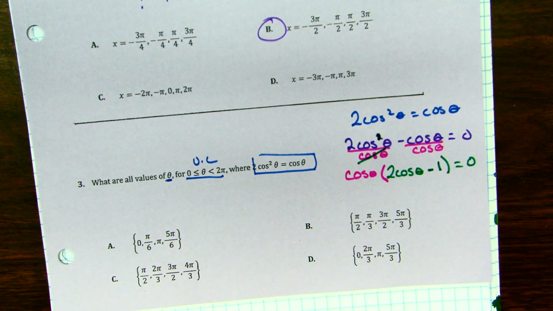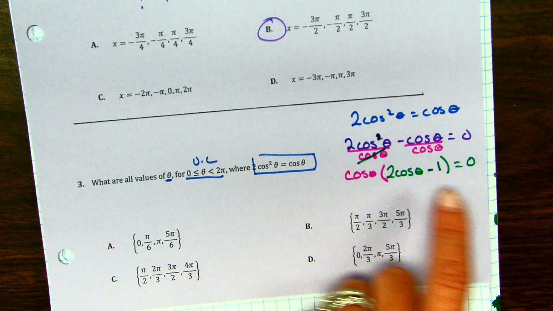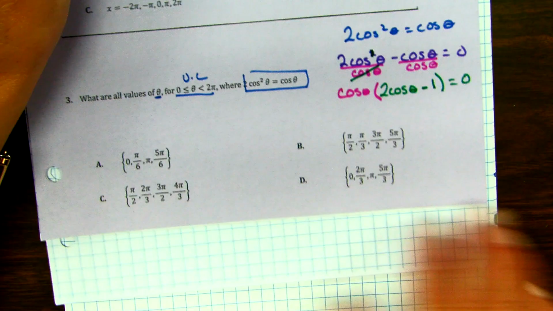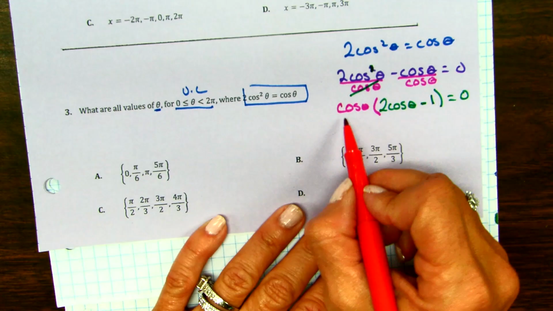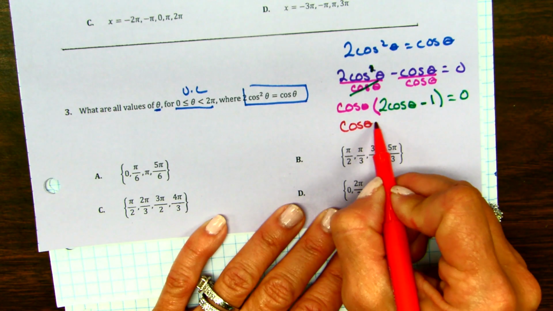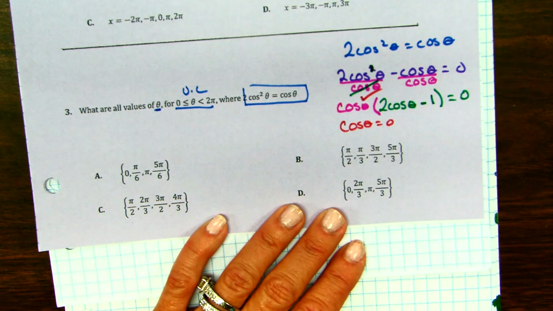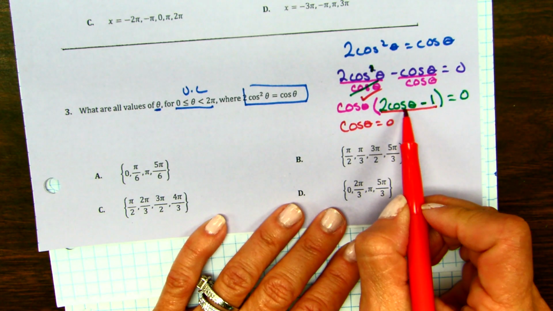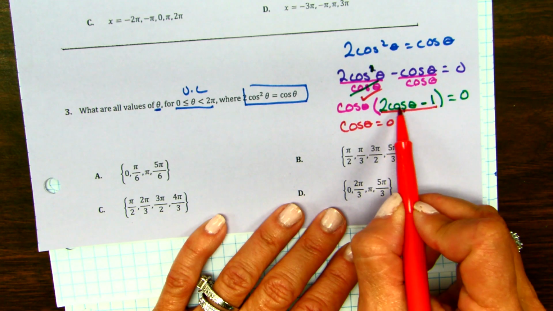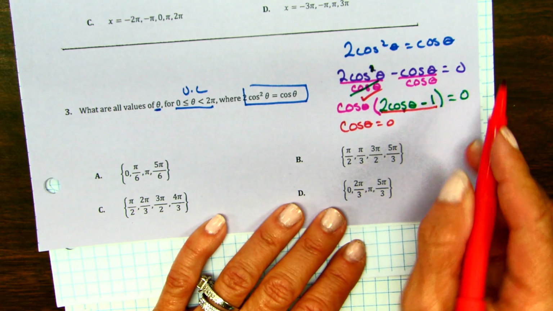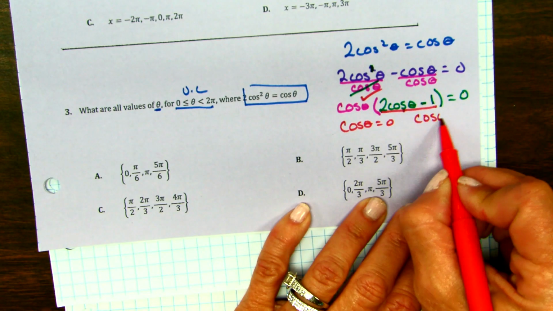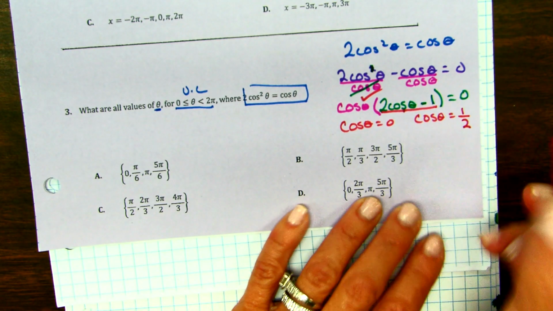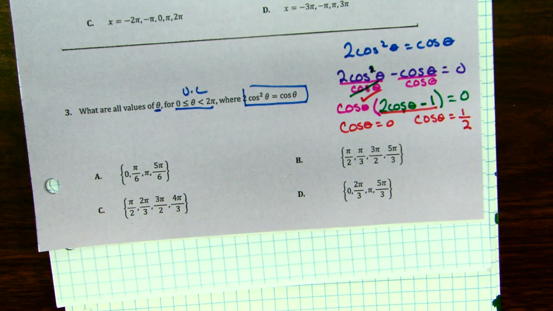It's factored. Once we factor something, to solve it, we just set each of your factors equal to 0 and solve from there. So I would have cosine theta equals 0, right? That's that one. And I'm going to set this equal to 0. Look here, guys. I'm going to not show all the work. I would add 1 and divide by 2, right? Add 1 to the other side, divide by 2. That'd be 1/2. Get that, Evan?